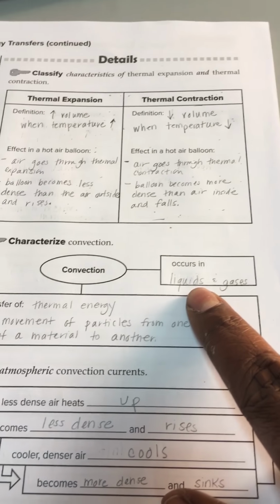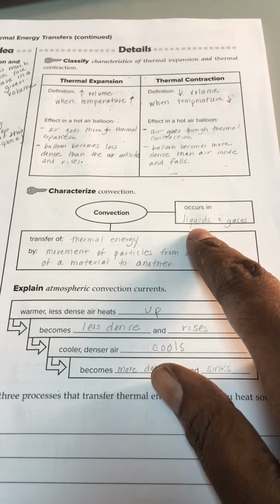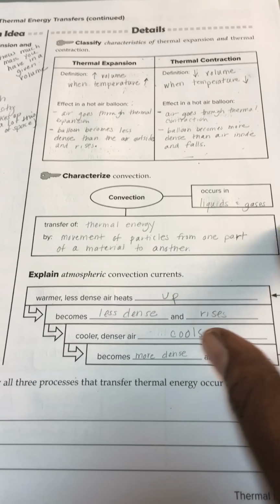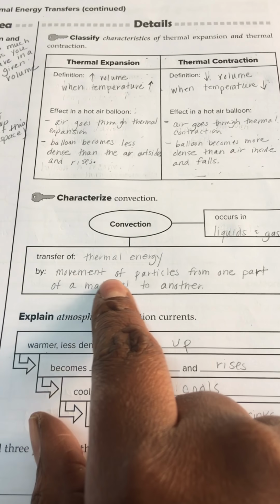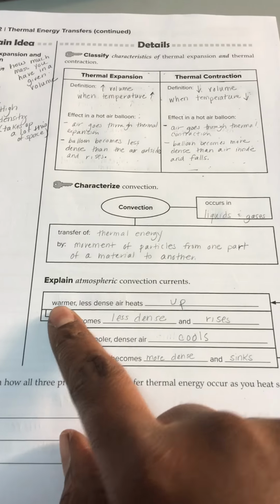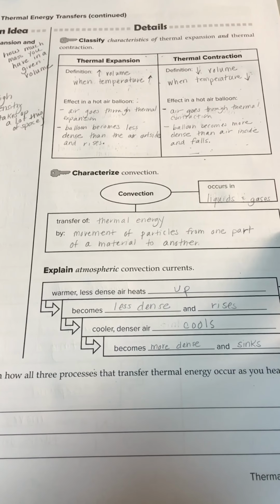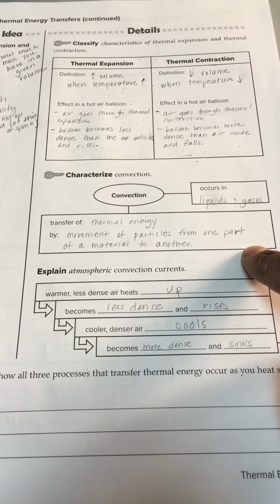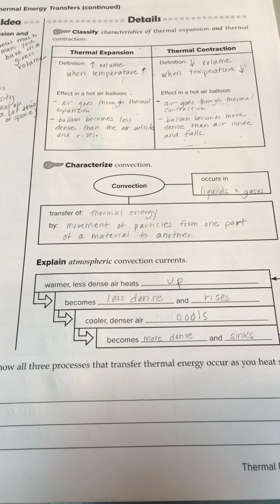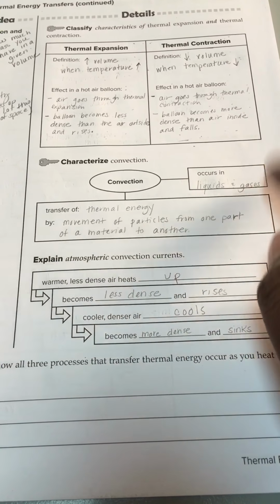And these materials can be liquids or gases. So remember that it has to be a fluid, so that means it can be a liquid or a gas. And this is the movement. We already went over that. So this was just some basic information about convection.